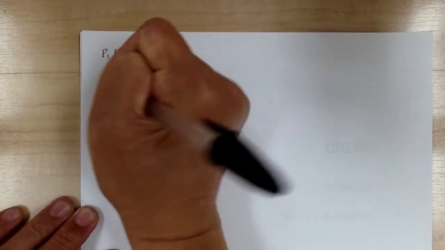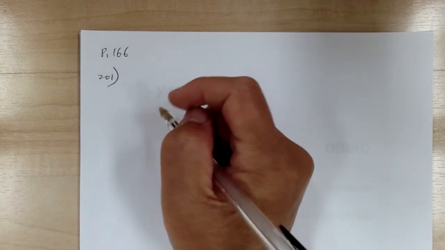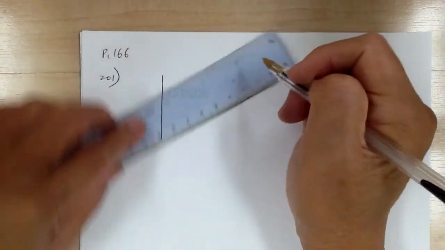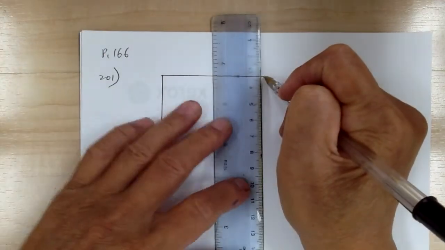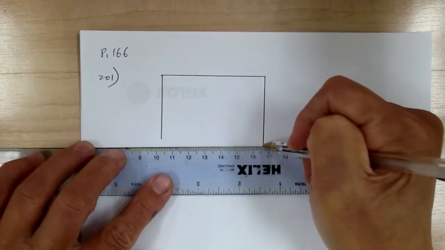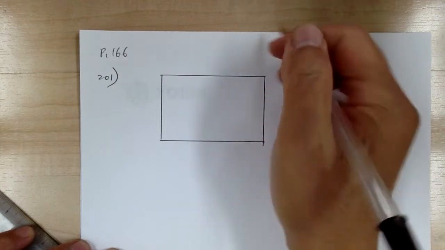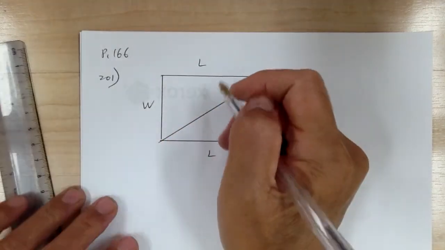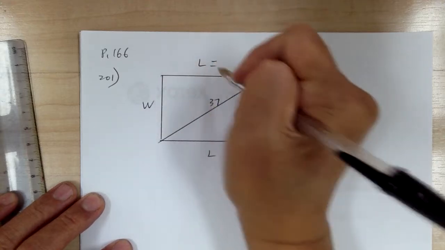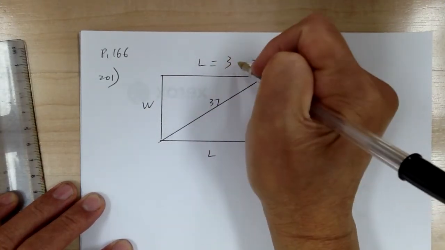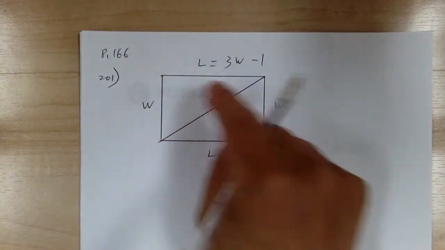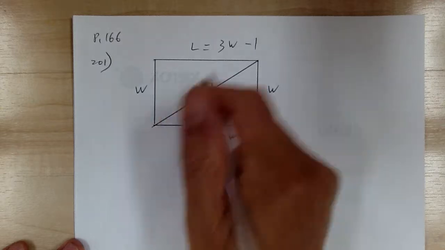Okay, let's go to 201. The diagonal of the rectangular lot is 37, so it's a rectangle, with length, width, length, width, and the diagonal is 37. It says the length is 1 less than 3 times the width, and you're looking for the fence required to enclose the lot. Since this is a rectangle, you can apply the Pythagorean theorem.